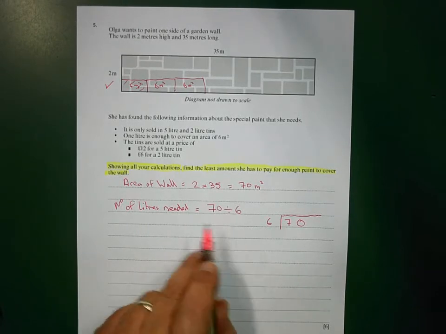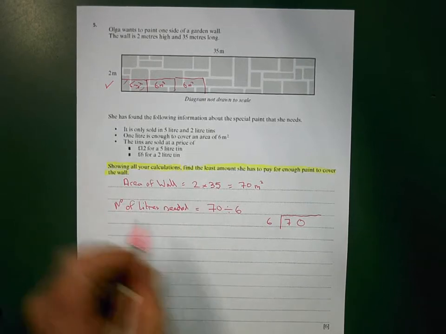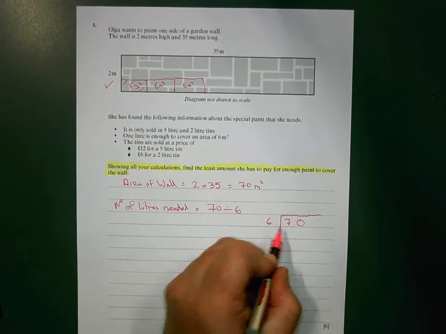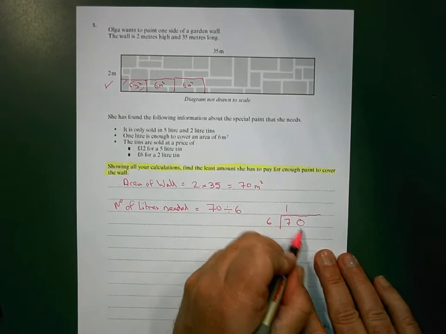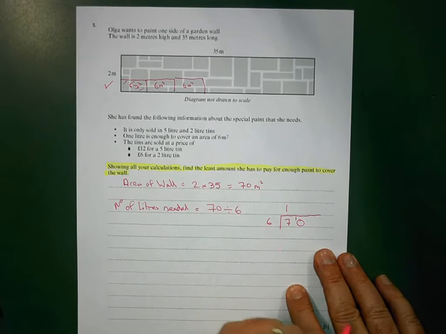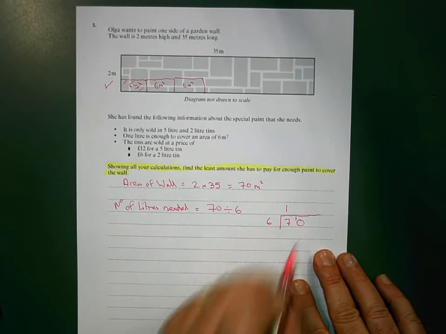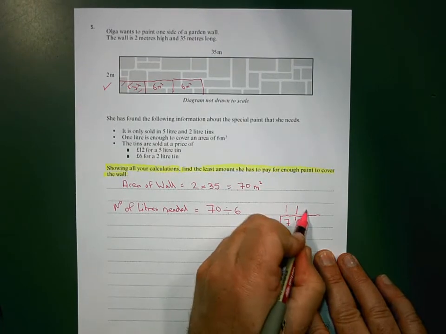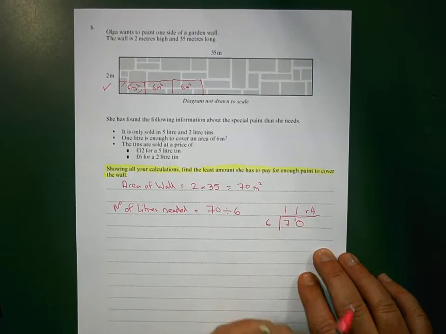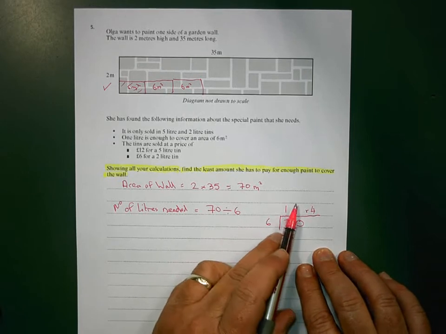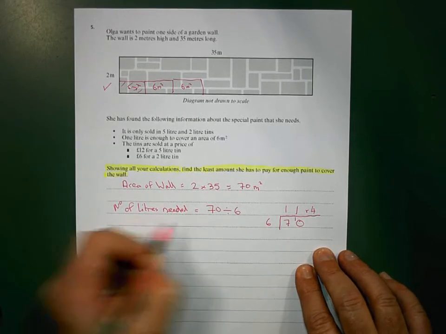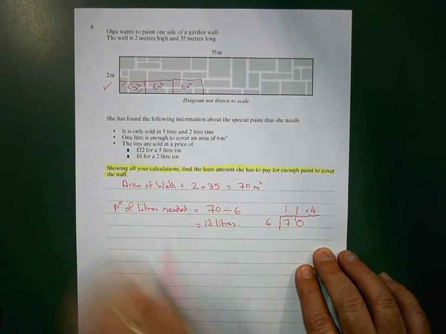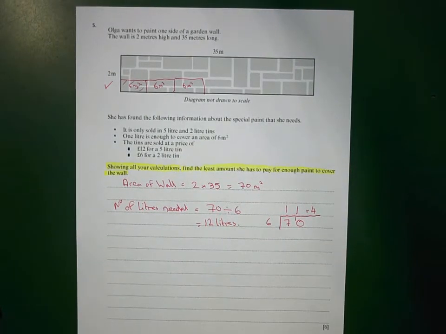12 litres of paint. If we're going to do it on the bus stop, as it's called, 6 goes into 7 once, remainder 1. 6 goes into 10 once, remainder 4. Okay, so it goes in 11 times with a remainder, which means I'm going to need 12 litres. So I need 12 litres of paint.